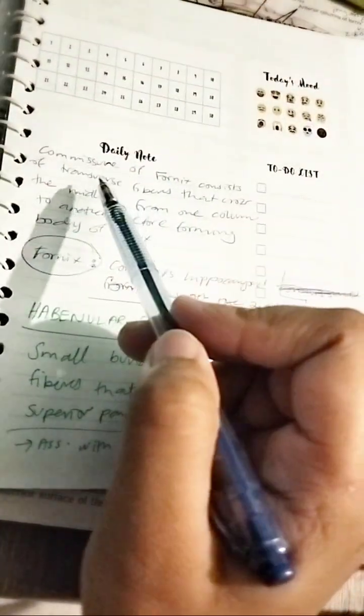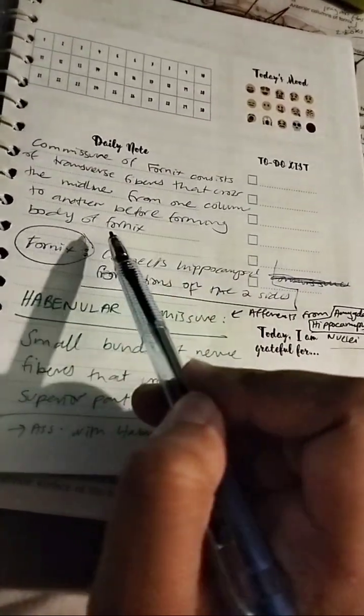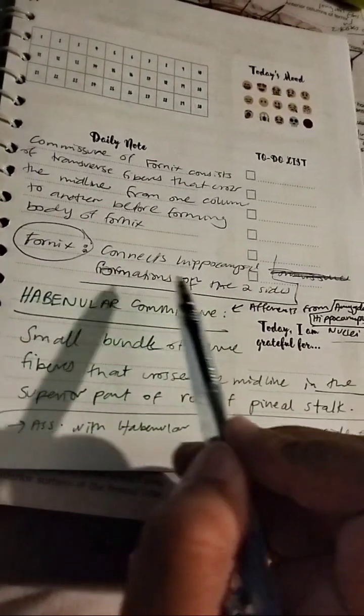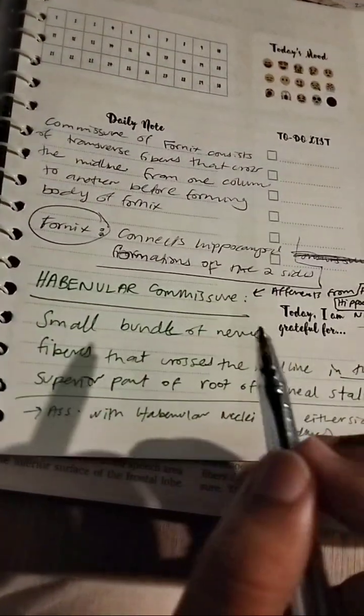The commissure of the fornix will consist of transverse fibers that cross the midline from one column to the other column before forming the body of the fornix. So the fornix commissure is going to connect the hippocampal formations of the two sides. Now let's talk about the habenular commissure.